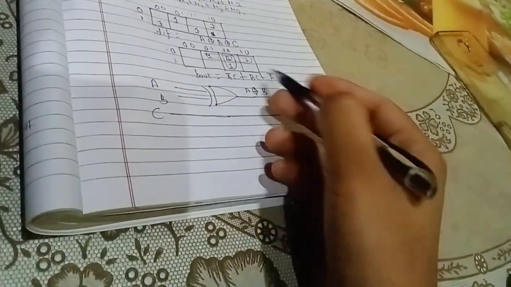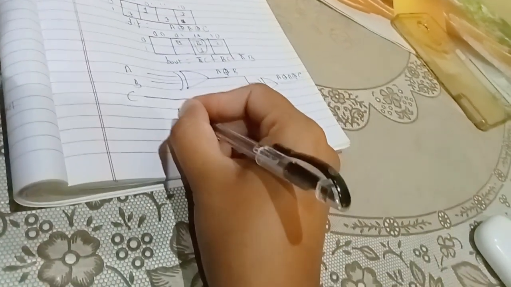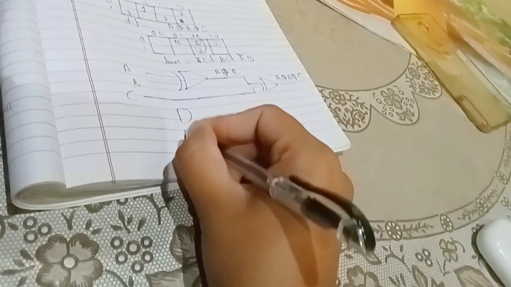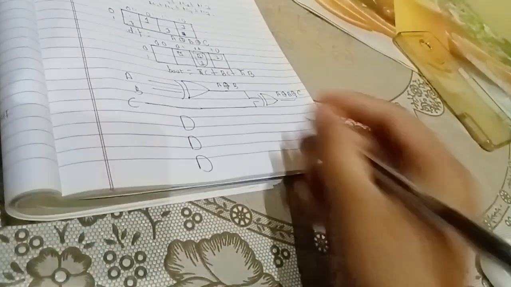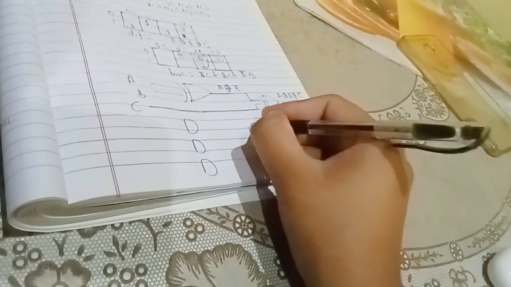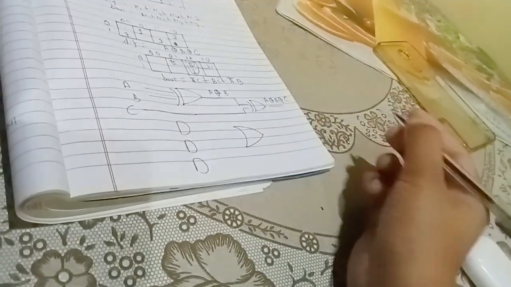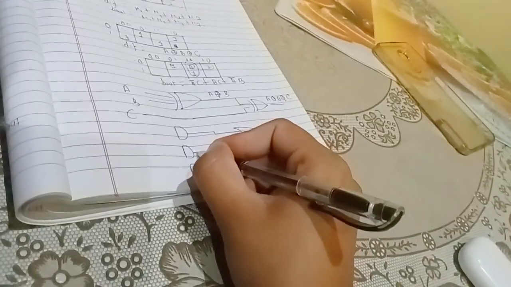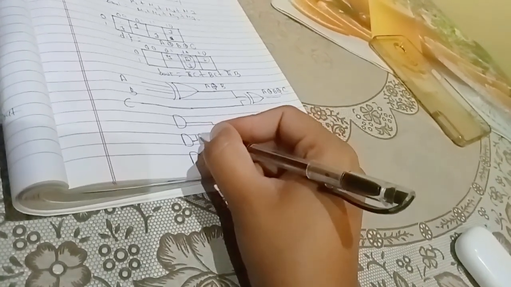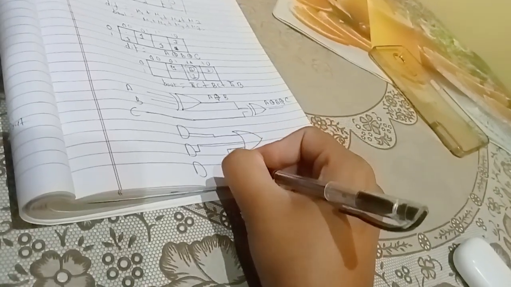For the borrow, we have to make 3 AND gates, first, second and third, and one OR gate. The output of the first AND gate will go to this, the output of this goes to this, and the output of this.